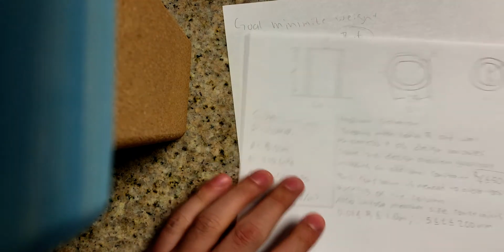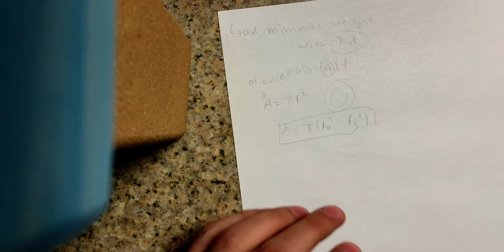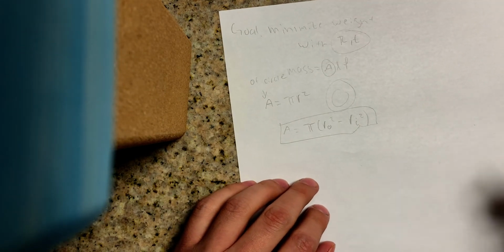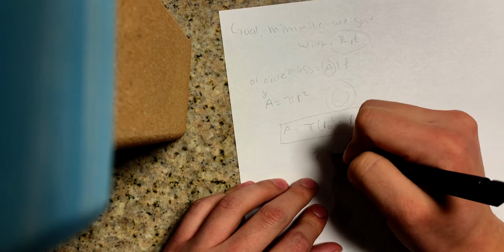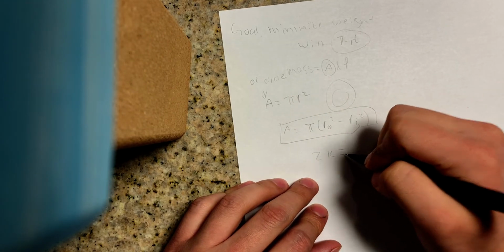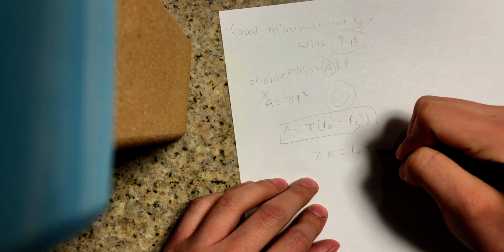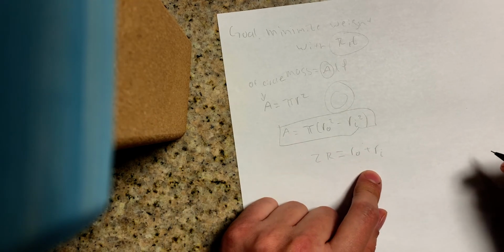So if we go back to here, we can recall that 2r is equal to outer radius plus inner radius. That's what's given to us.